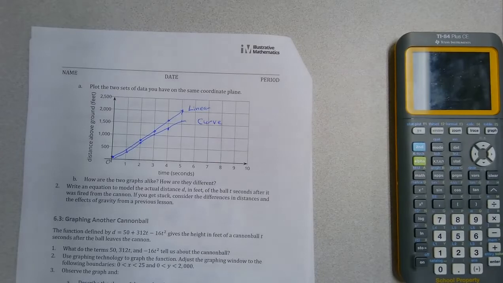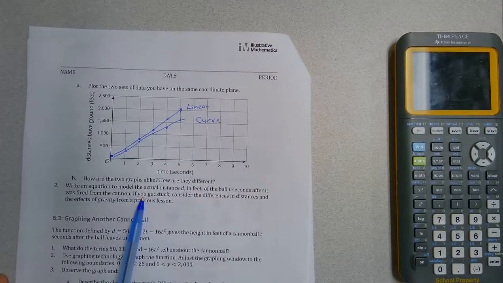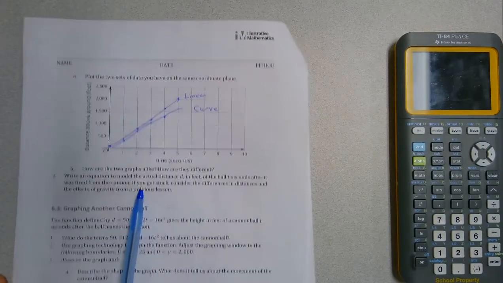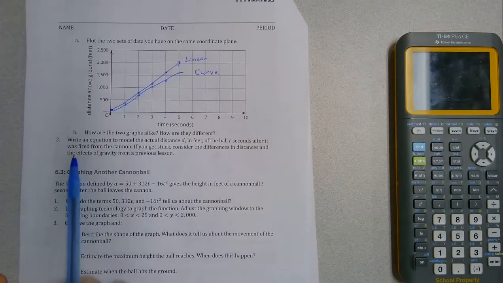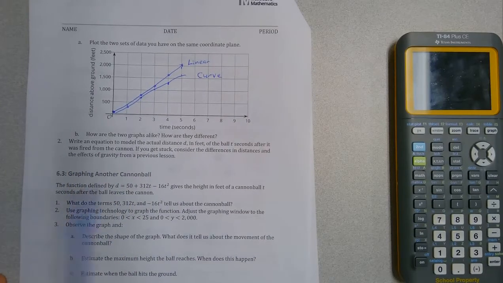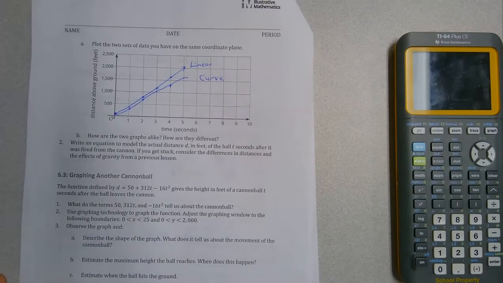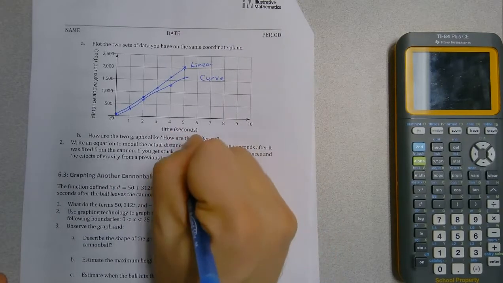Now, from previous lessons, we learned that this is actually the effects of gravity. So gravity on Earth has a very specific formula.